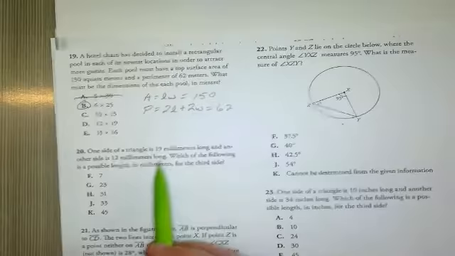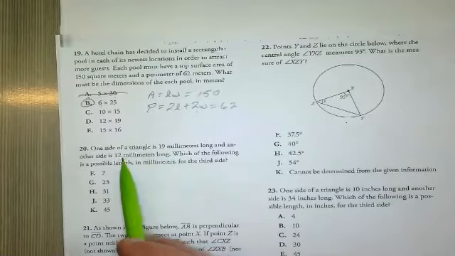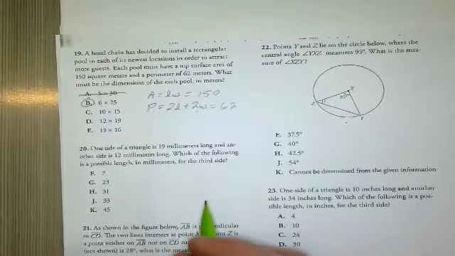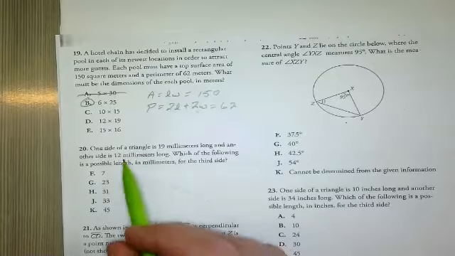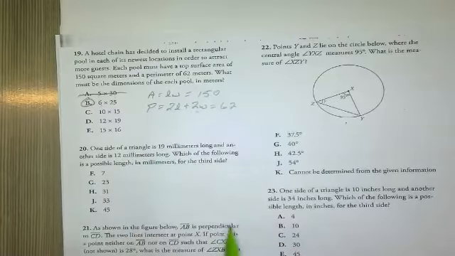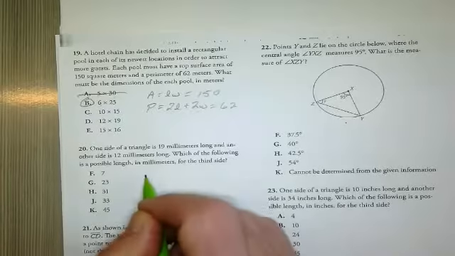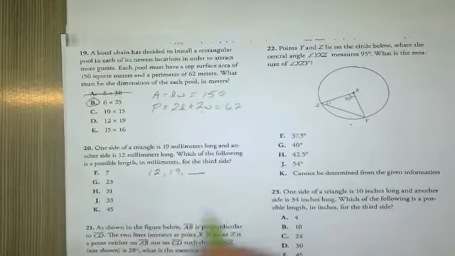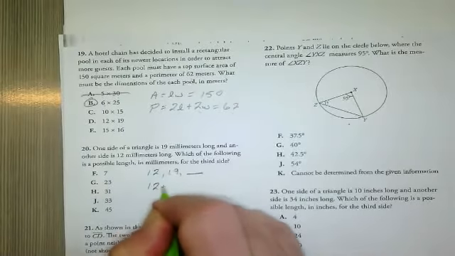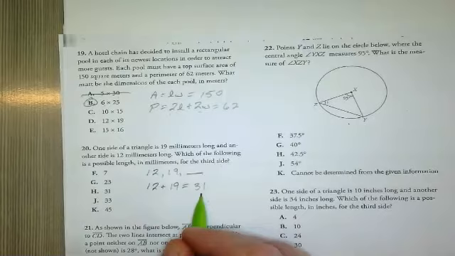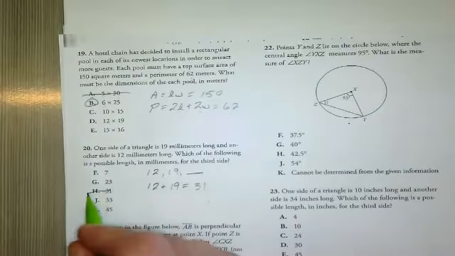On the next one, we have one side of a triangle that is 19 millimeters, and the other is 12. What's the following possible length for the third side? Well, you may or may not remember the triangle inequality theorem. It says that the sum of two sides has to be greater than the longest side. So we have 12 and 19 and some other measurement. We add 12 plus 19, that equals 31, okay? So these two added together have to be greater than 31. So that cannot be a possible answer.